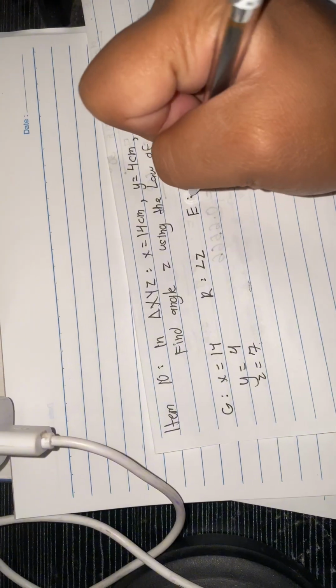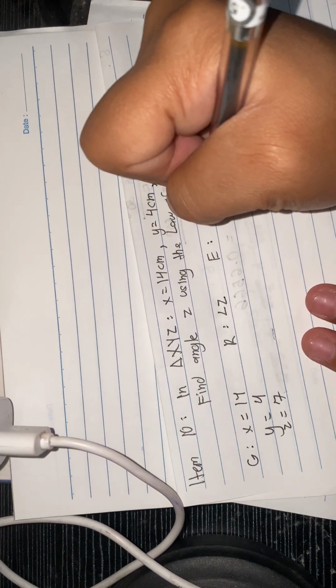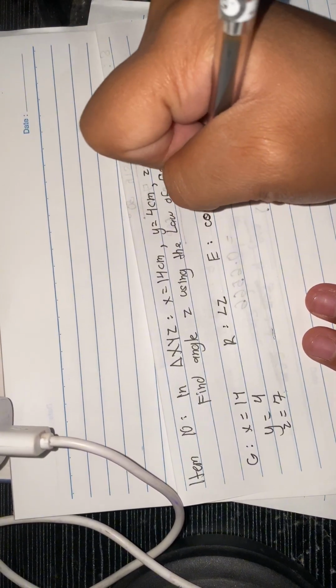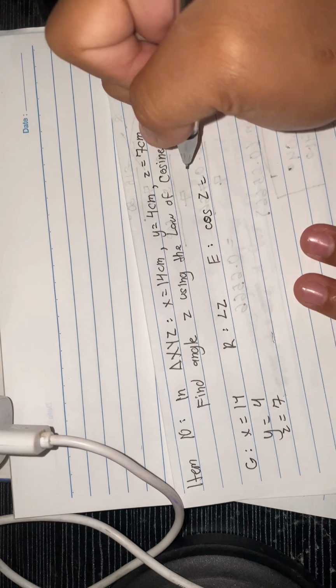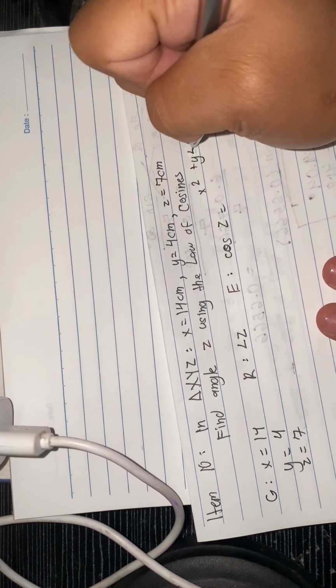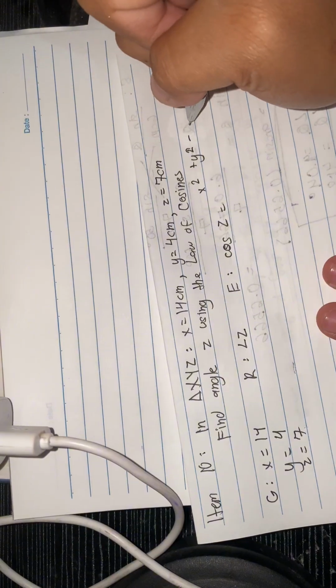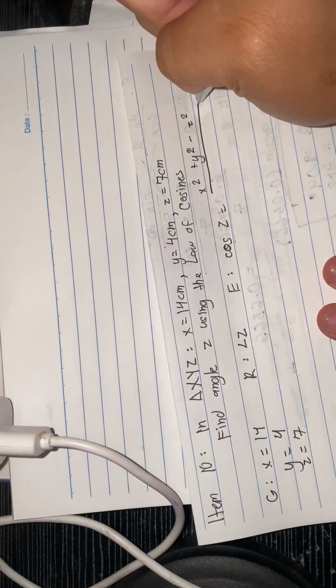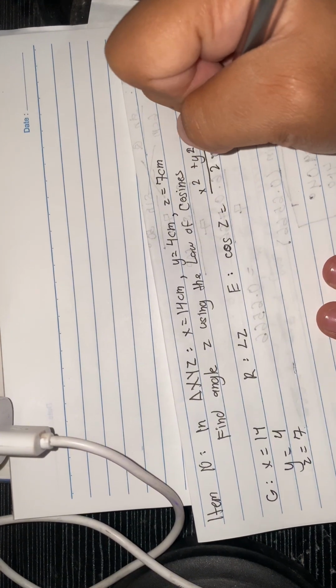And the equation will be cos z is equal to x squared plus y squared minus z squared over 2xy.